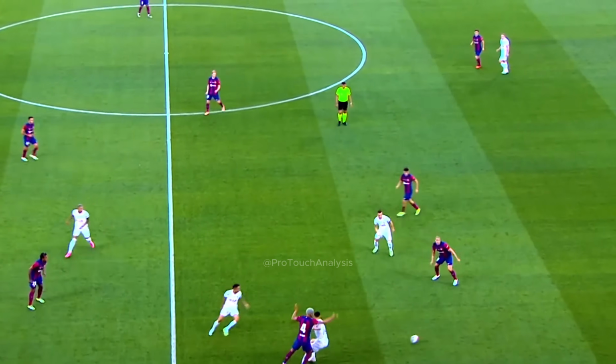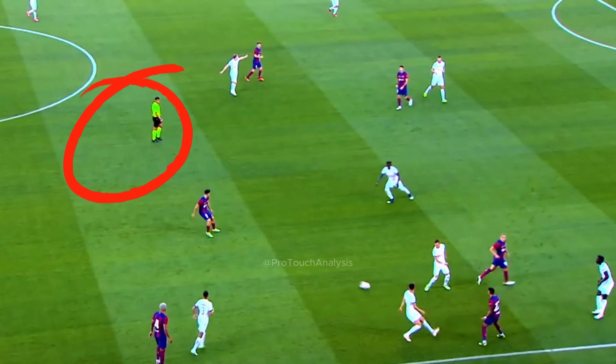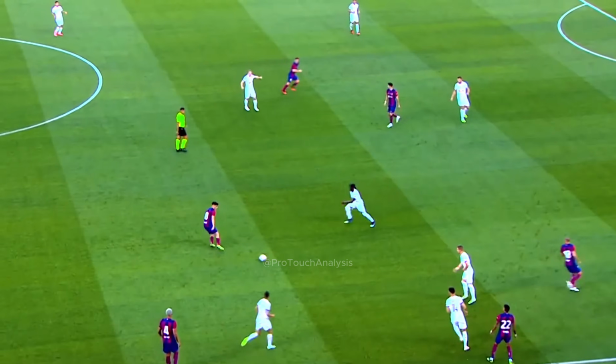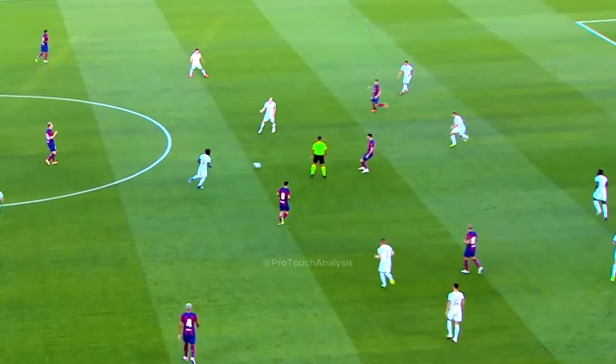Here as Pedri is to receive the ball, he scans his shoulder to see that he has space behind him. Since the ball is coming to him at a slow pace, he can just let the ball roll across him before passing it out to his teammate.